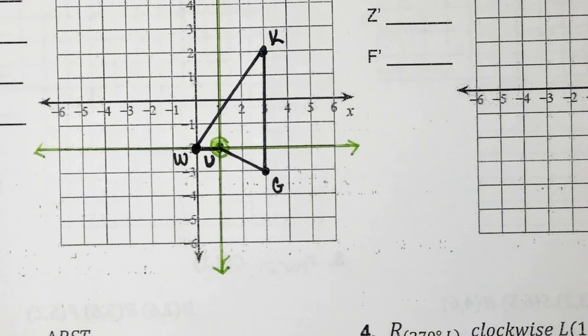Give y'all a second, because I don't want to go past y'all, and make sure everybody got that graph first.